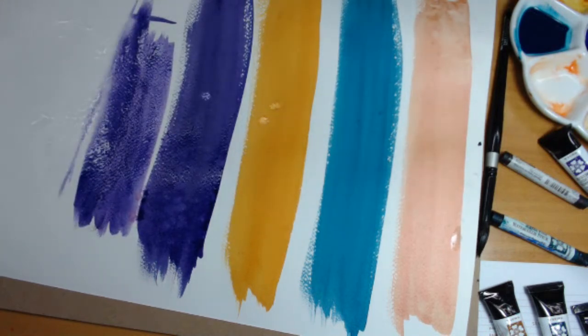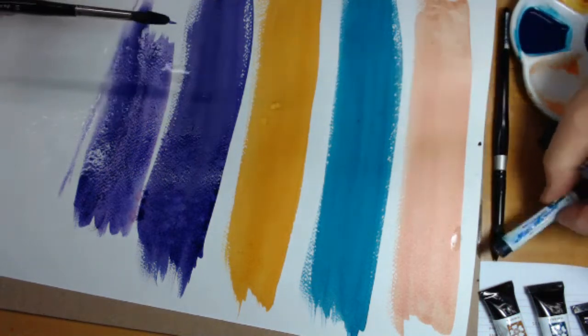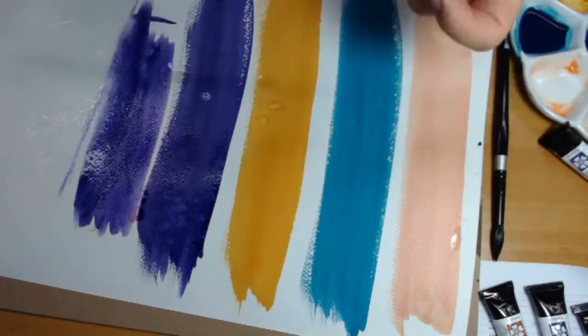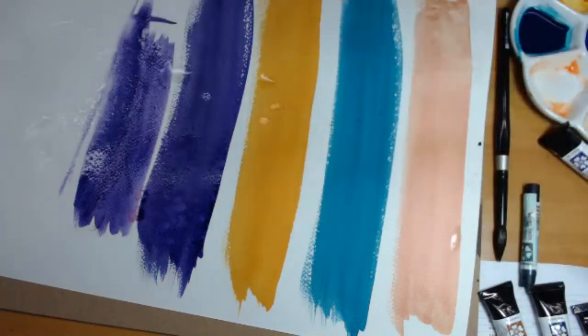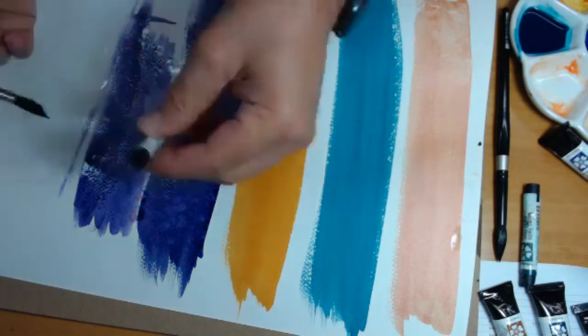And this is the Moon Glow. This is Moon Glow as a stick.